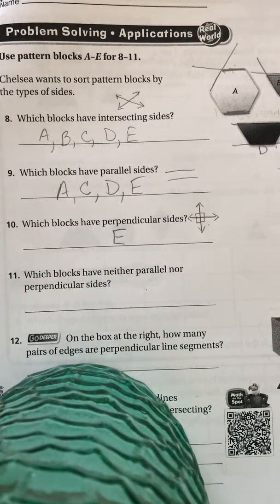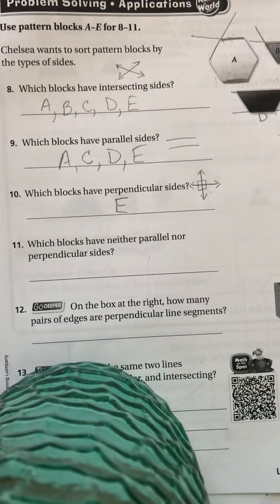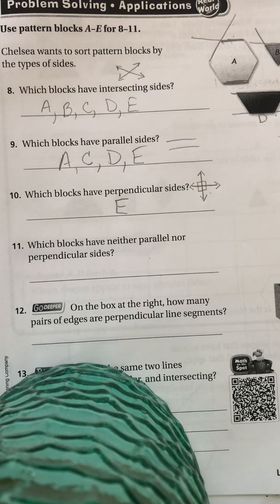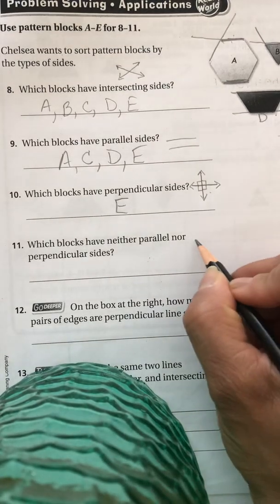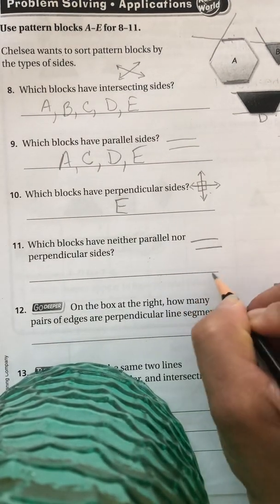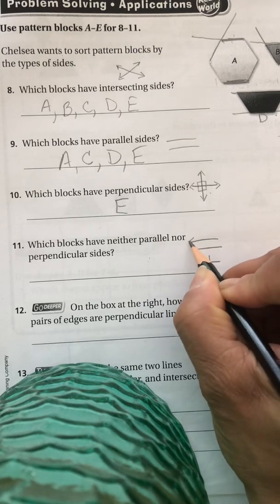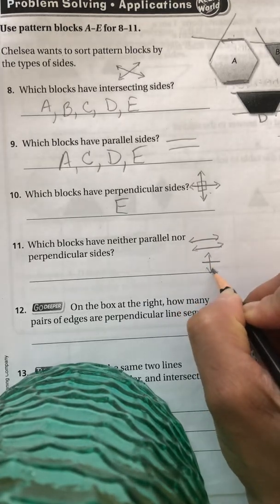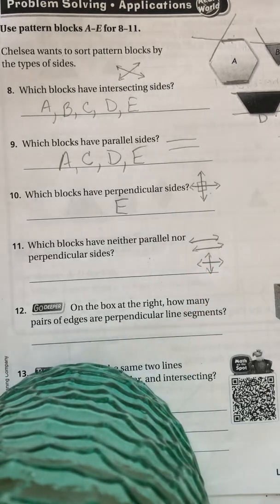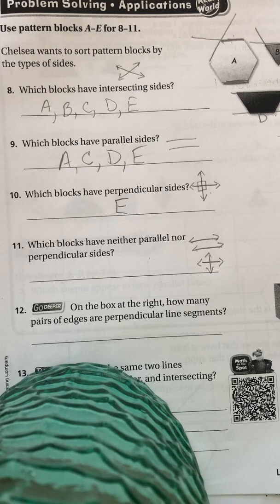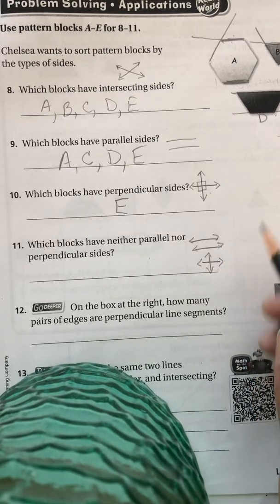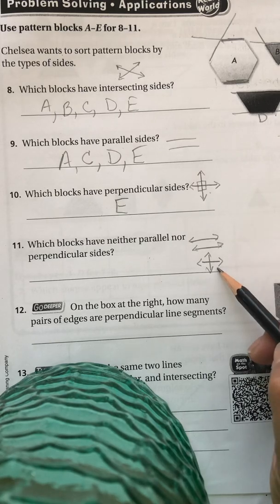All right, now go to number 11. It says, which blocks have neither parallel nor perpendicular lines? So what shape doesn't have this and doesn't have this? Okay, so here's your parallel lines. Here are your perpendicular lines. And I know it's kind of hard to see inside the shapes, but they want to see if you know which blocks have no parallel, they don't have these, and no perpendicular, they don't have these.